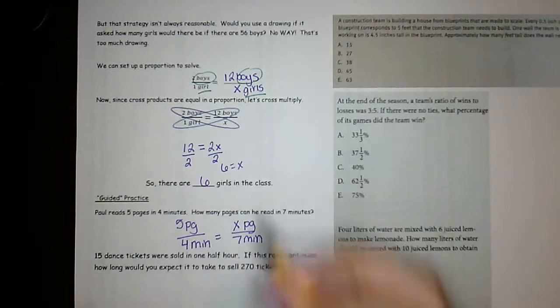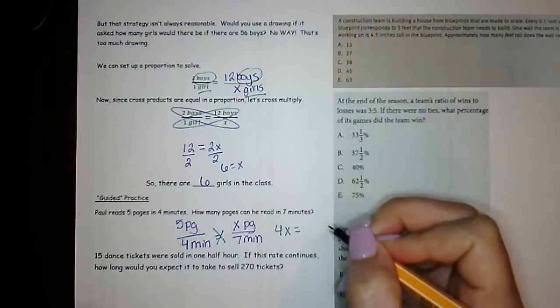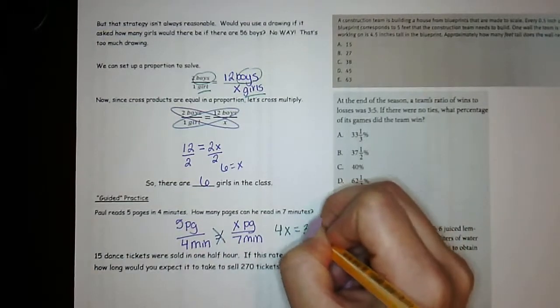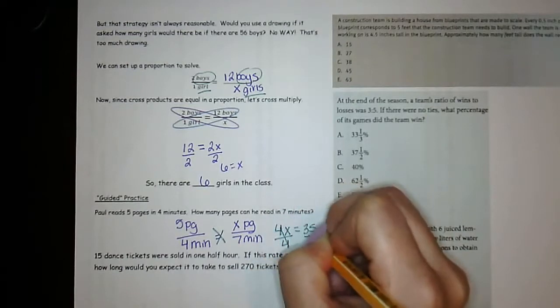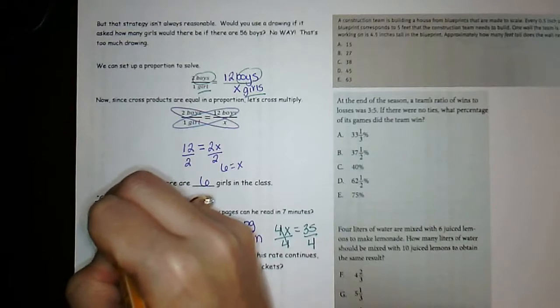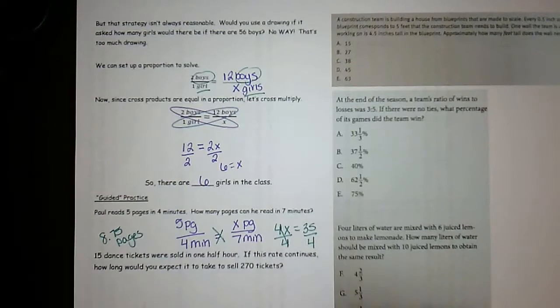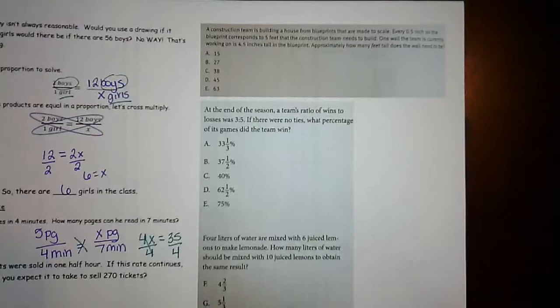And then here we cross multiply. 4 times X is 4X. 5 times 7 is 35. Divide by 4. And you get 8.75 pages. Another example for you to try, and now we're going to look at some ACT practice questions.